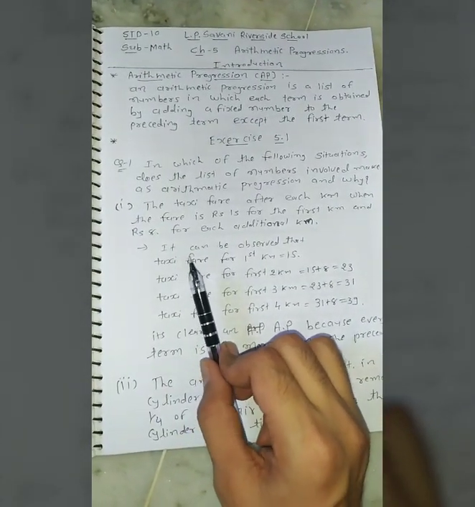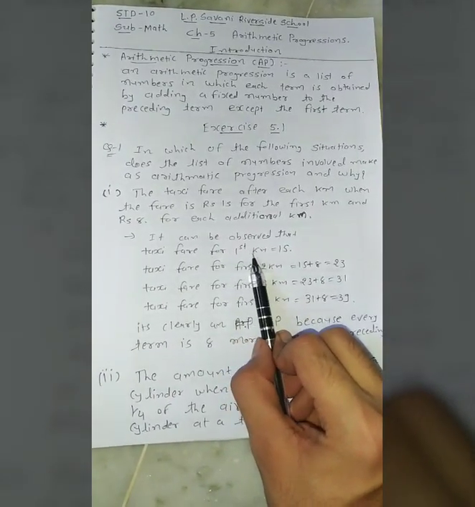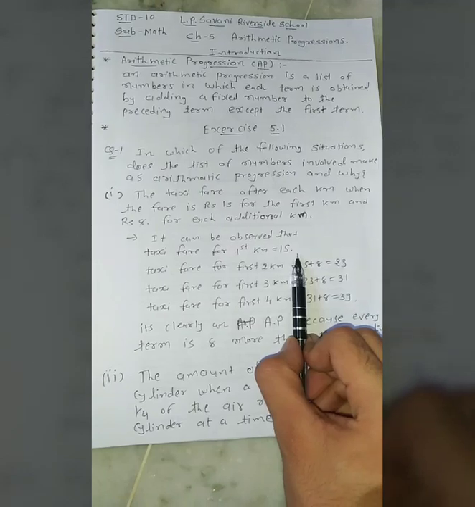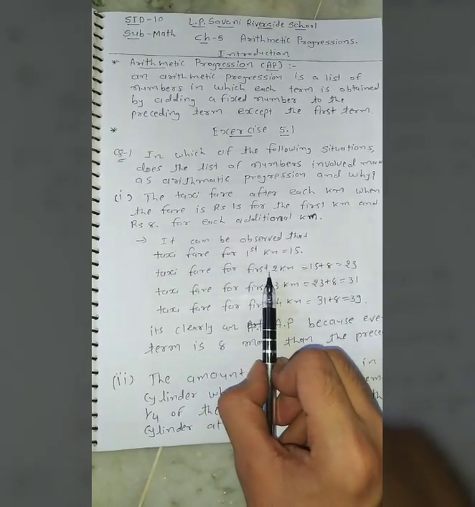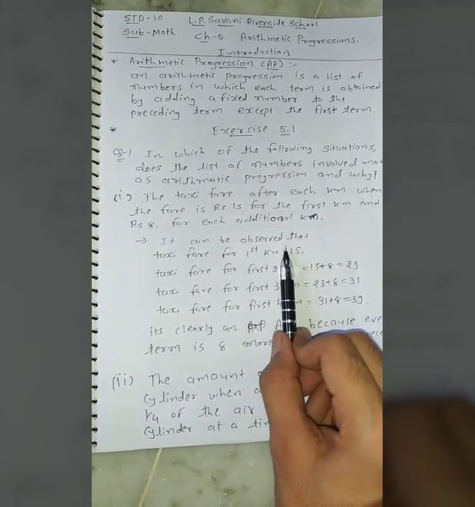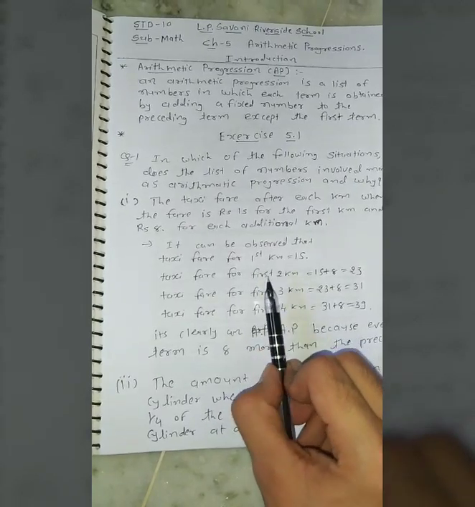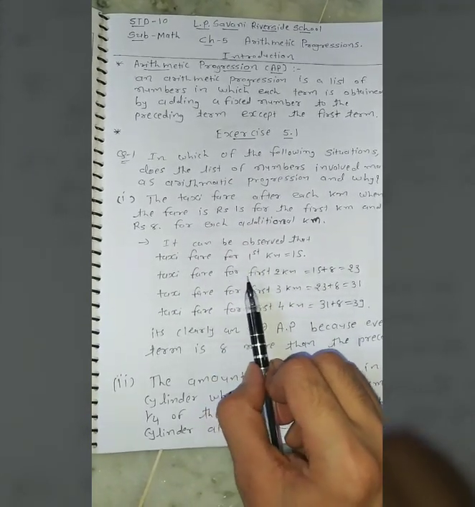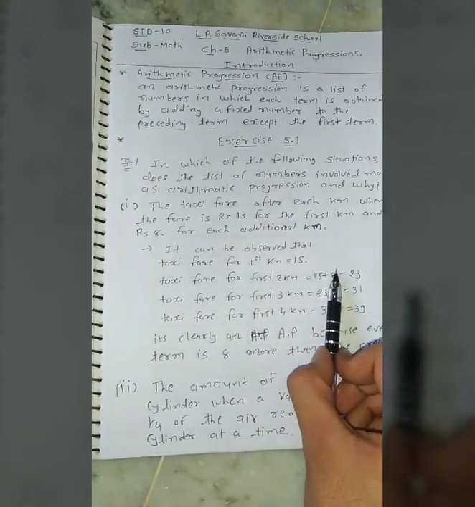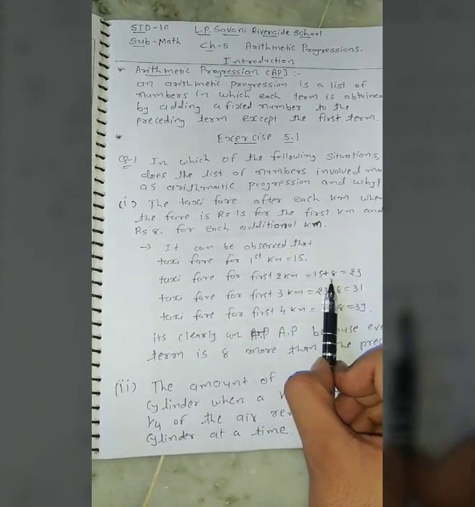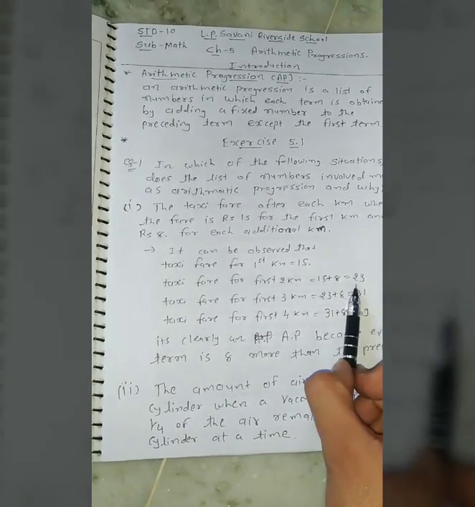So taxi fare for the first kilometer is 15 rupees as per the question. Okay, then taxi fare for the first 2 kilometers: the fixed cost for the first kilometer is 15. After 1 kilometer, the taxi fare for the second kilometer is 15 plus 8. We added 8 rupees extra for the another kilometer. Okay, so 15 plus 8 is equal to 23.